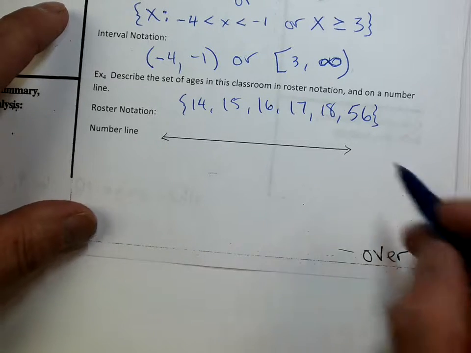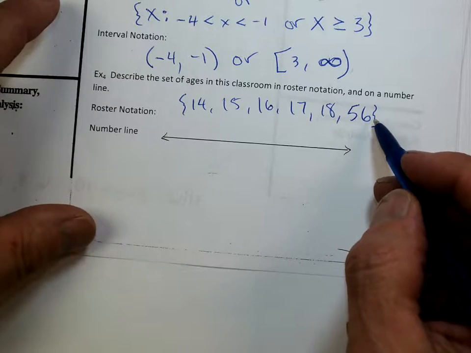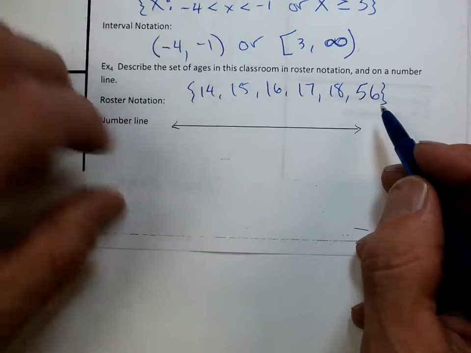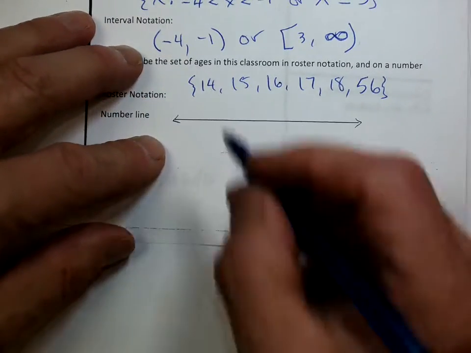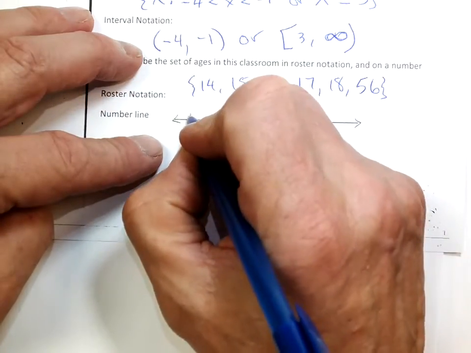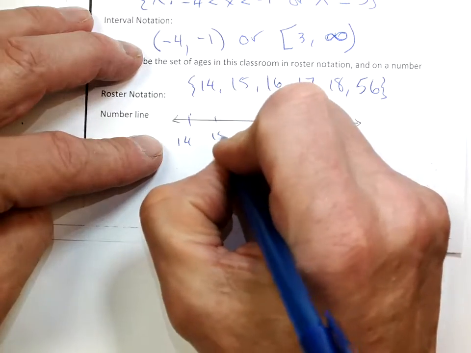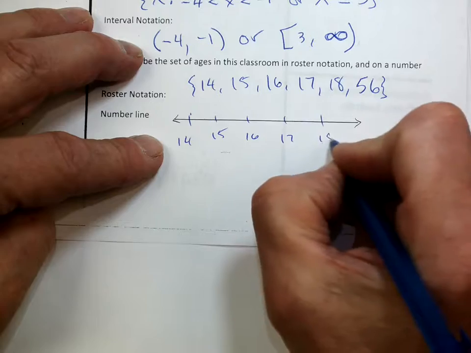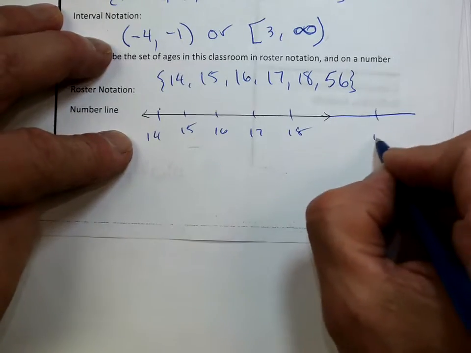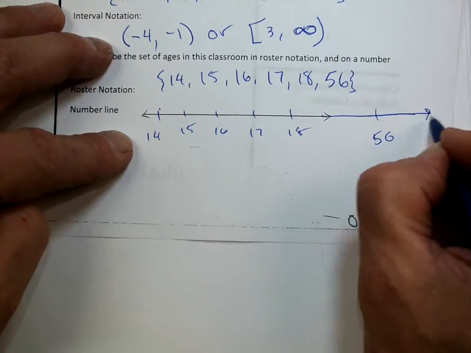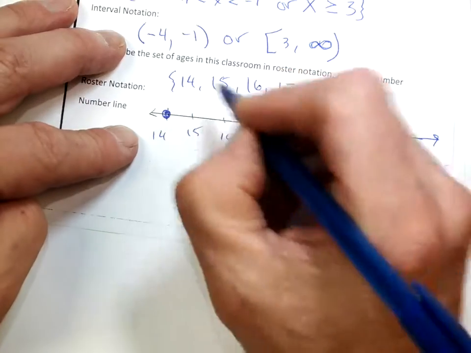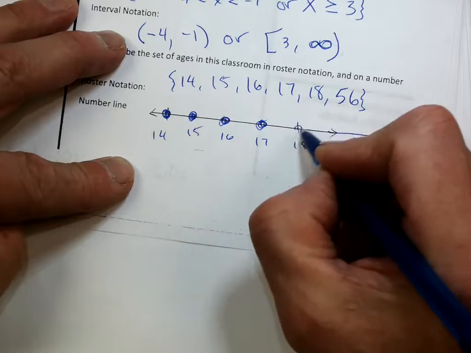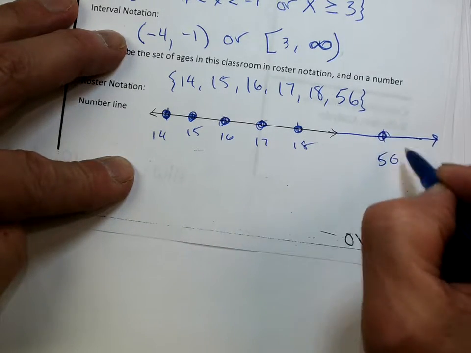Okay, on a number line. And I'm probably going to exclude 56 because I can't make my number line long enough, okay? So when I do my number line, I'm going to leave out 56 because I'd have to make a really big number line. So my number line, let's just put down our 14, 15, 16, 17, 18. I guess way up here we can put a 56. How's that, huh? No, I put a dot. Single dot, single dot, single dot, single dot, single dot, and single dot, okay?